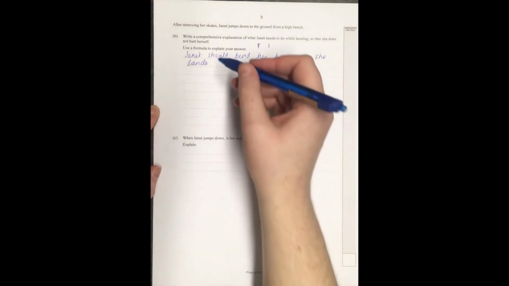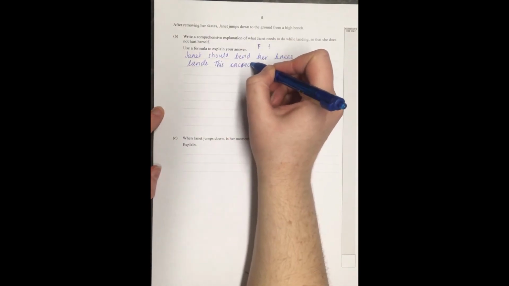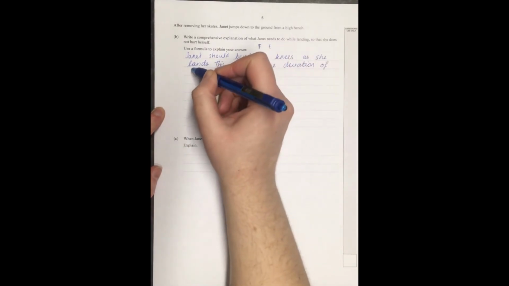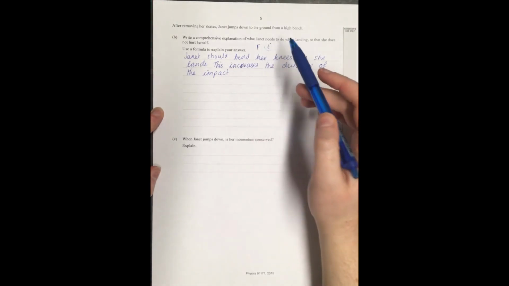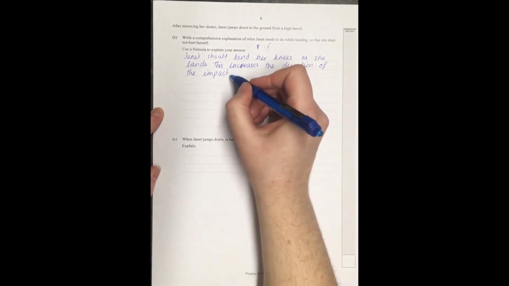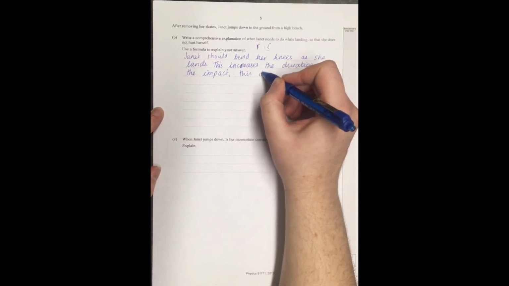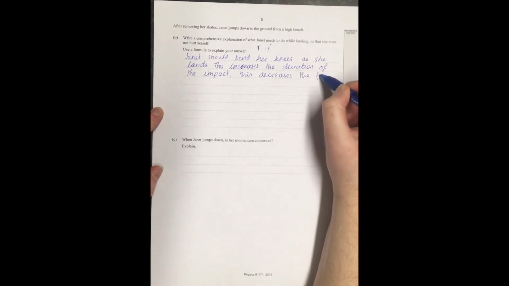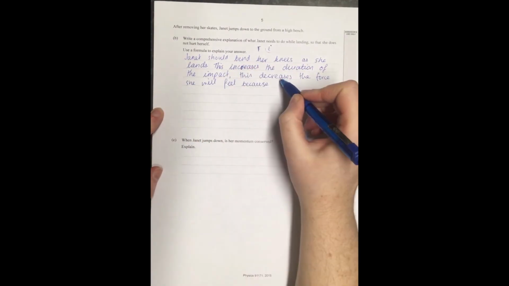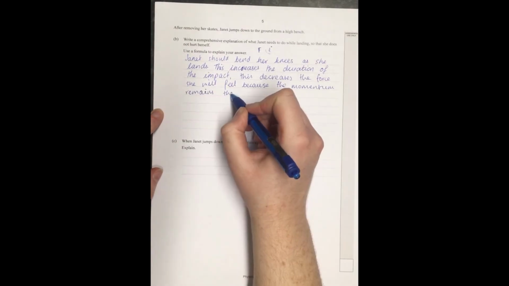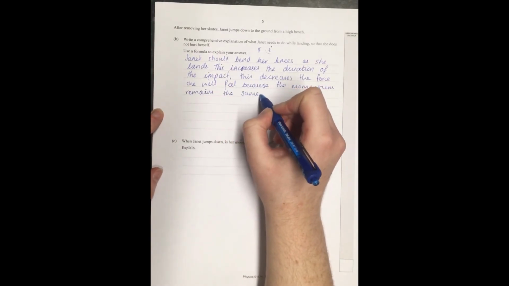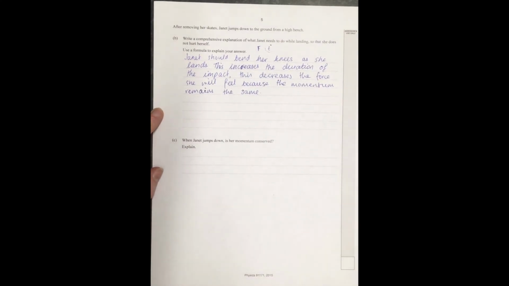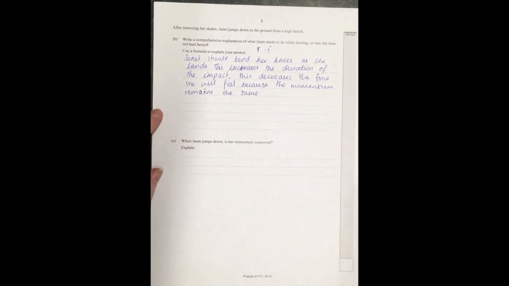Bending your knees increases the duration of the impact. So by increasing that time, we can decrease force. This decreases the force she will feel because the momentum remains the same. Her mass will stay the same, and the velocity that she has just before she reaches the ground will also be the same. So her momentum must stay the same.